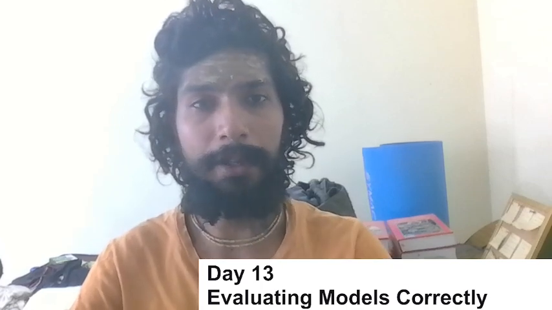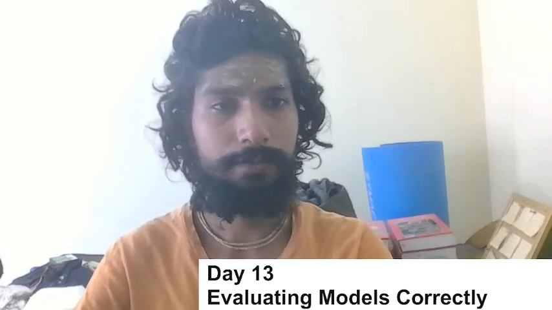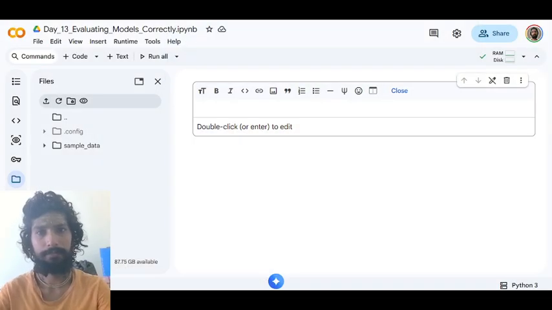Open Google Colab and click on New Notebook. Rename the notebook as day_13_evaluating_models_correctly.ipynb. This is a completely new notebook. Therefore, we will repeat the important setup steps from day 12.